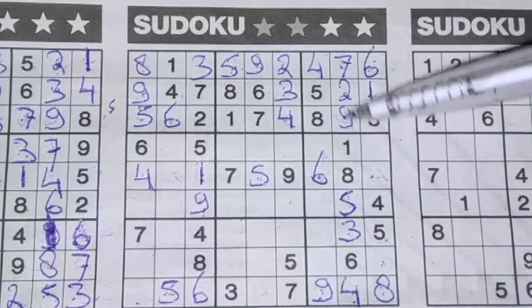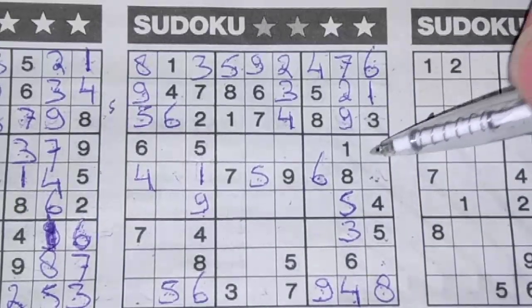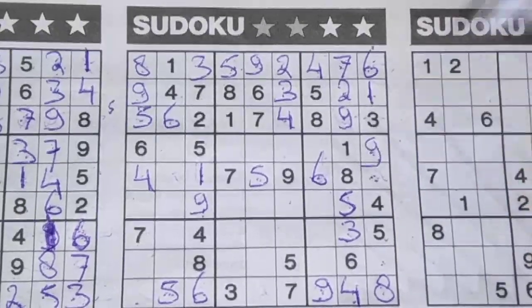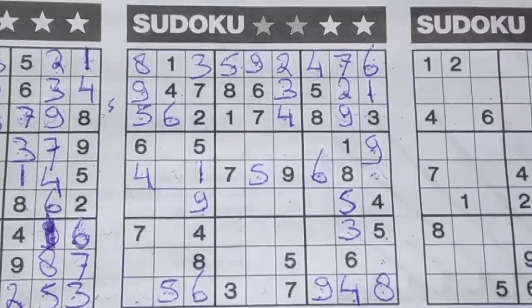9 in this column, 9 in the column next. So in the last column, the only 2 places for the 9 are here or there. But I see a 9 here, no 9 there. The 9 should be here. Then I cannot continue with the 9.